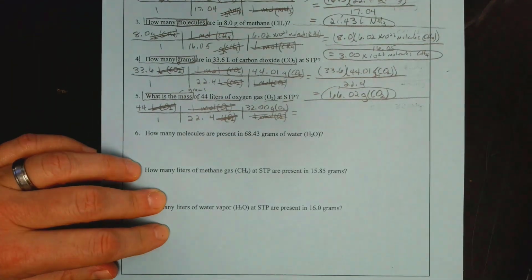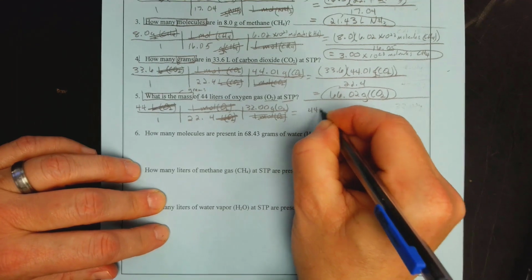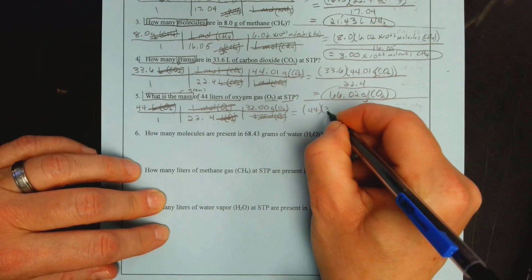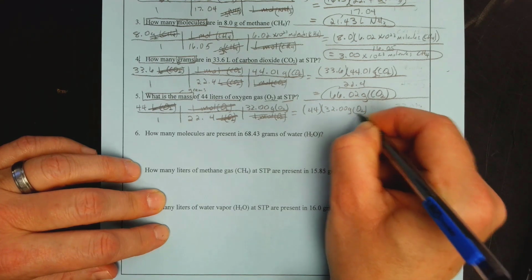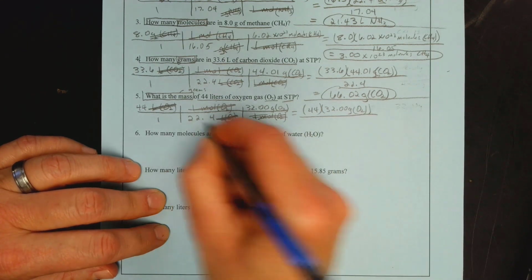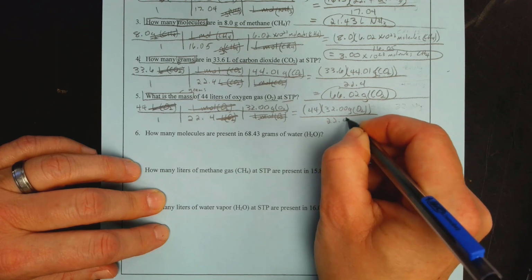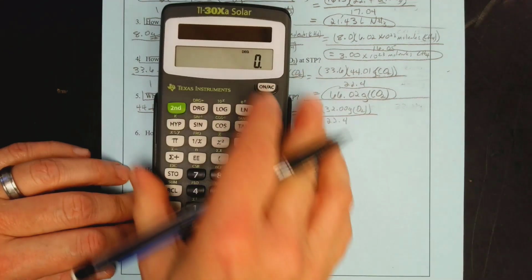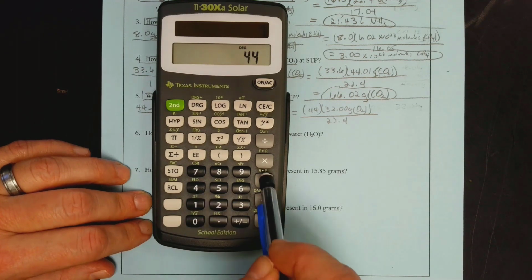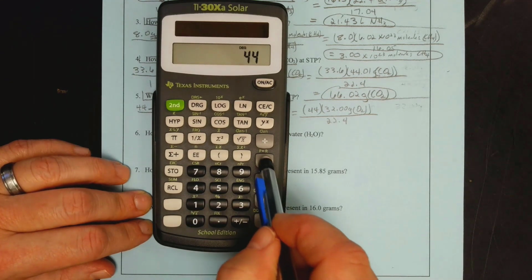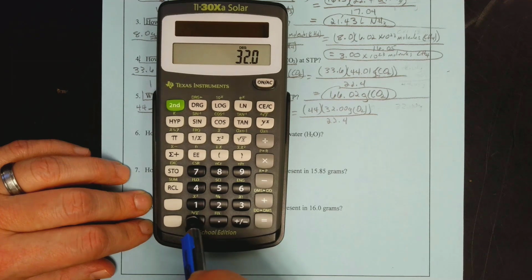Set up my multiplication, 44 times 32.00 grams of O2 over 22.4. Again, doing our multiplication first, 44 times 32.00.